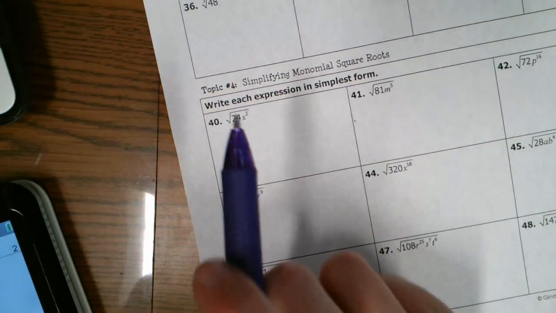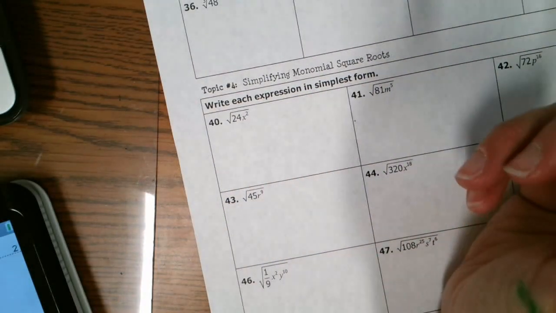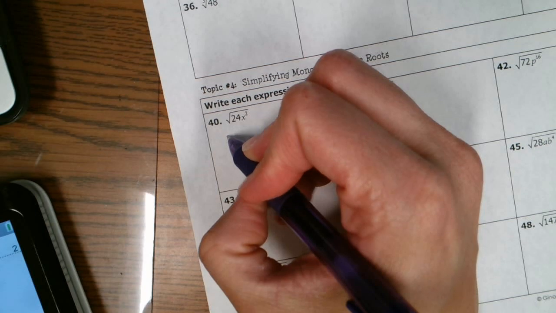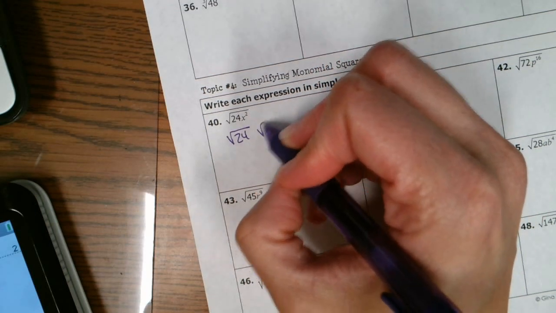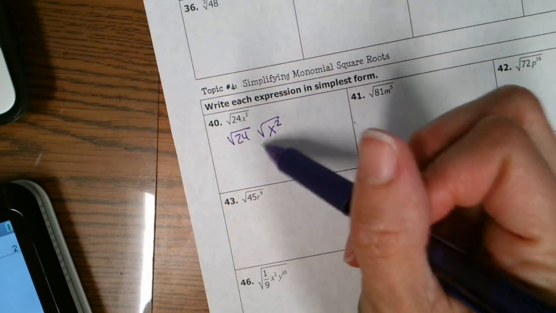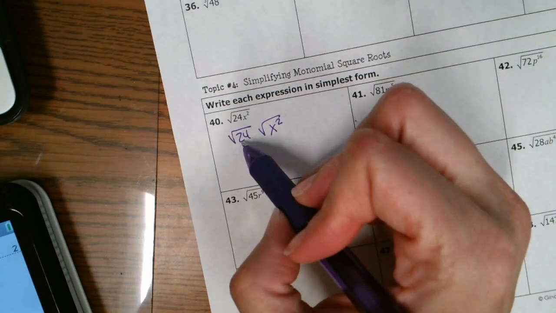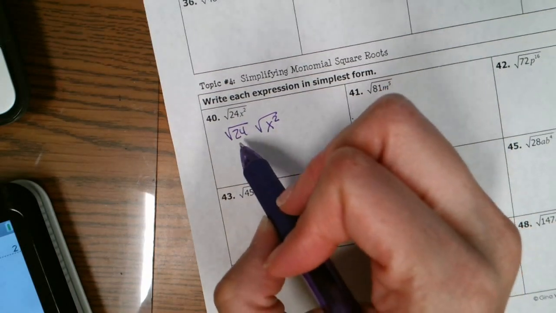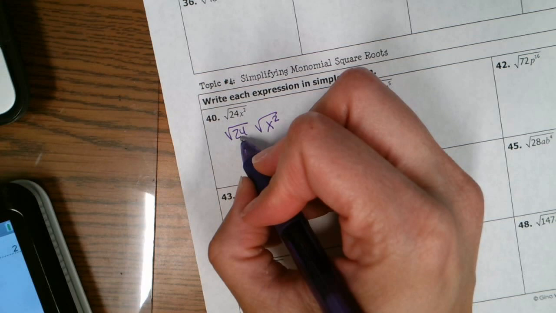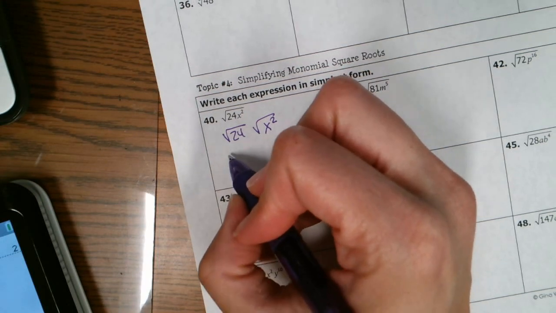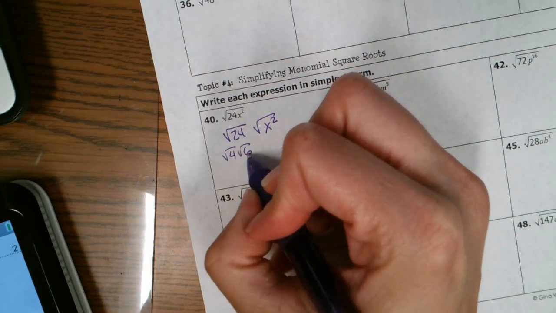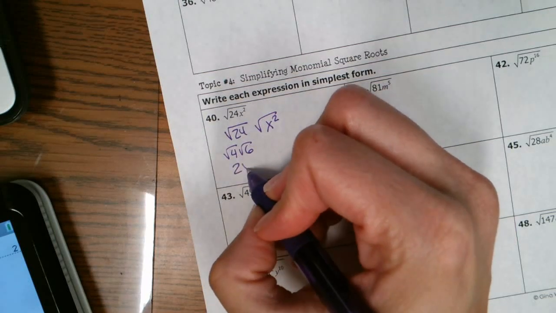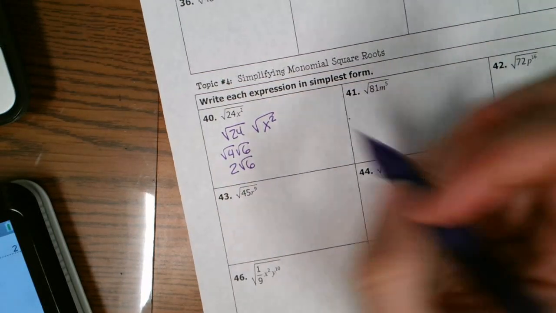Okay, and then we're going to go down here to these parts where we have some variables. We're going to treat this as two separate problems, the number and the variable. For the number part, we're looking at our list from the top and picking out a number from the perfect square list that goes into 24. It's 4 times 6, so 2 radical 6.